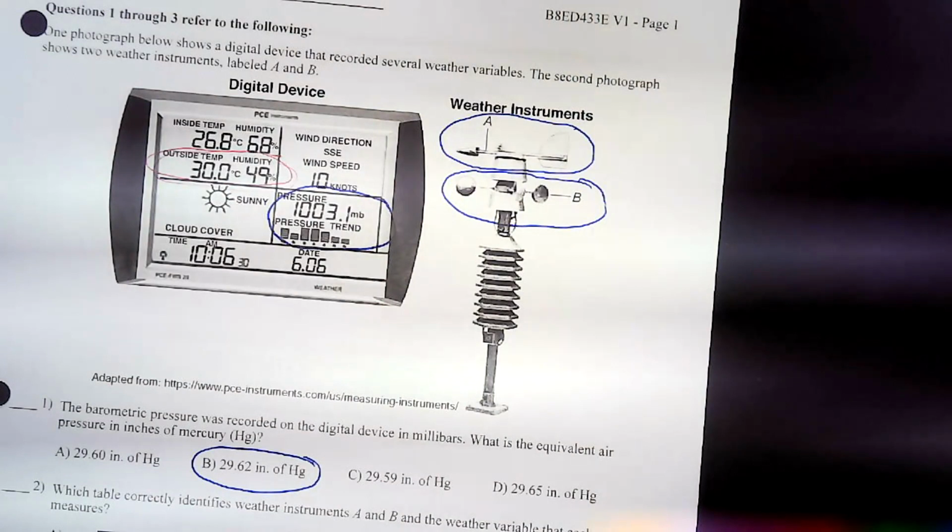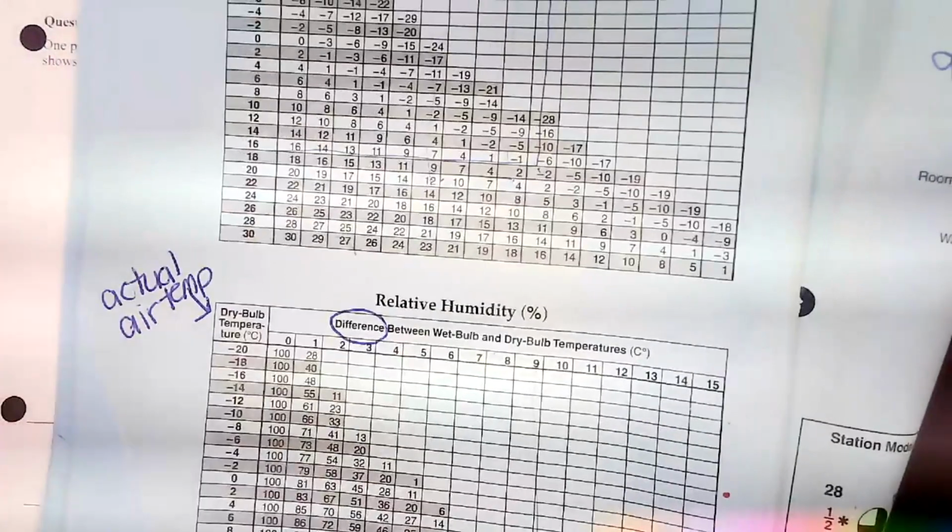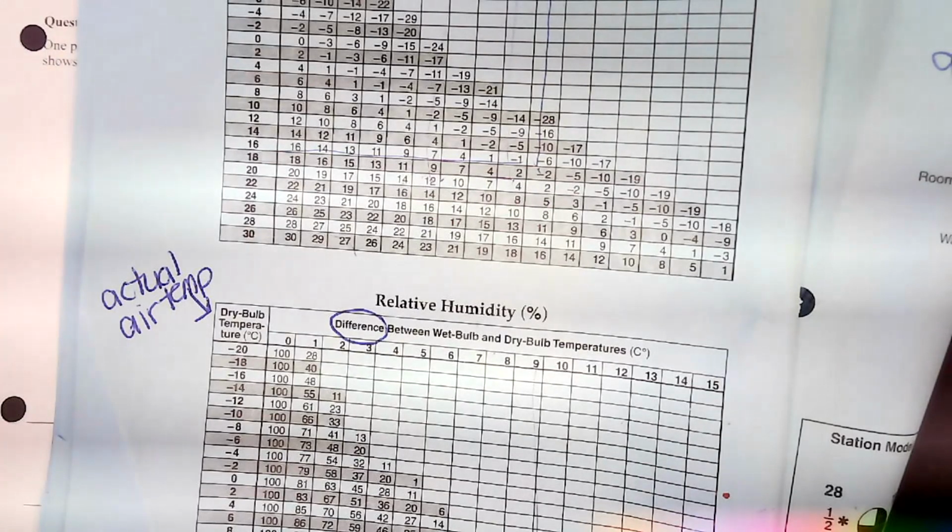The dry bulb. Everybody grab your reference table. And if you don't have that labeled right now, I would like you to label that right now. Dry bulb. So I have that pointing right to where it says dry bulb. I have it labeled actual air temperature.